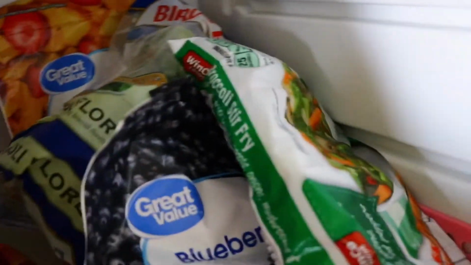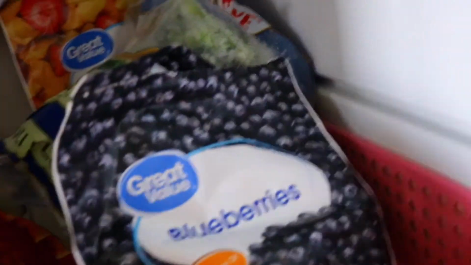So let's see, when you look in my freezer, I still have frozen fruit that I purchased that I was supposed to make smoothies with.